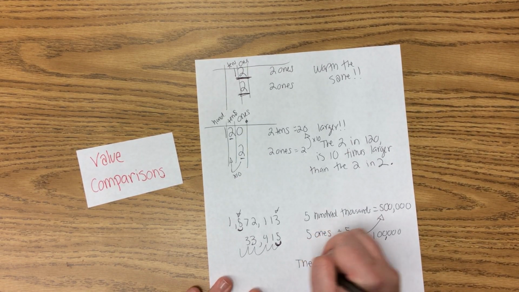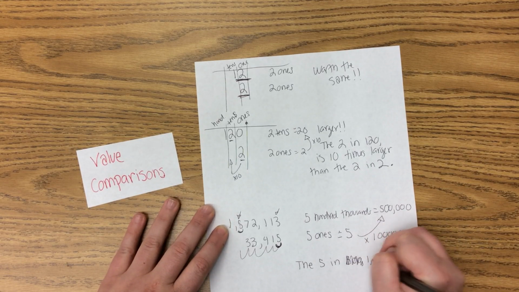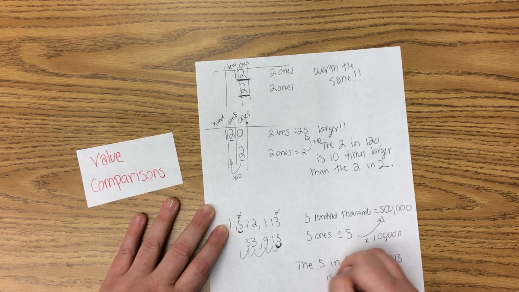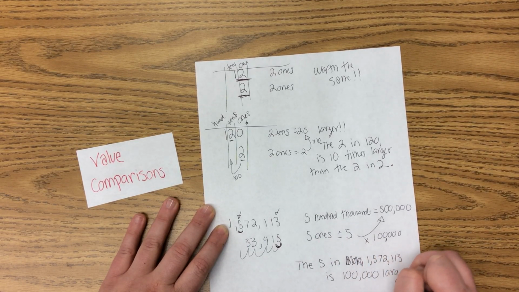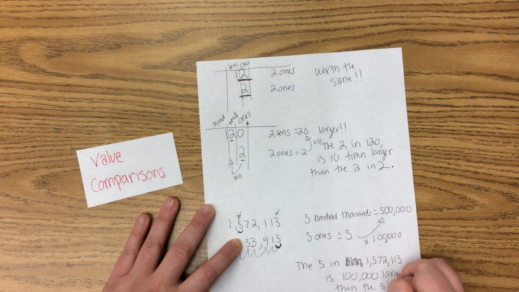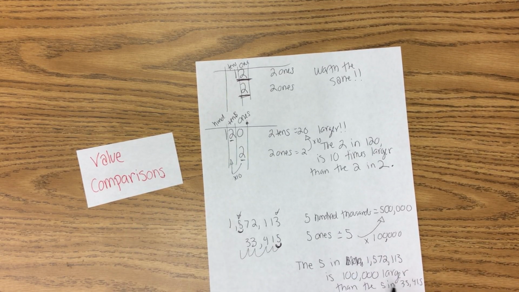So the 5 in 1,572,113 is 100,000 times larger than the 5 in 33,415. So it's 100,000 times larger. Now we're going bigger for each of these. We could think of it backwards as well.